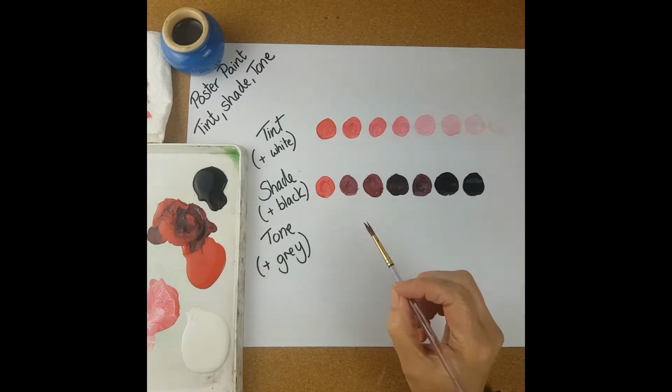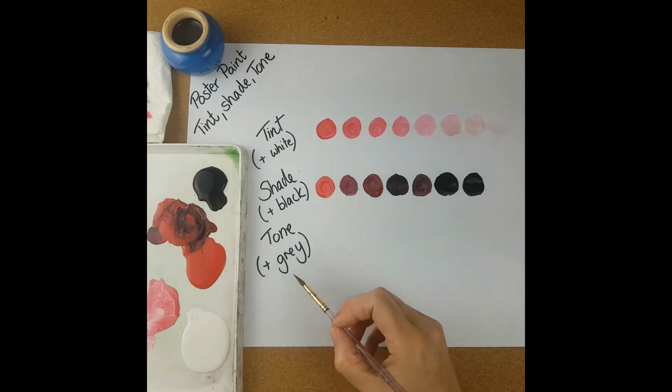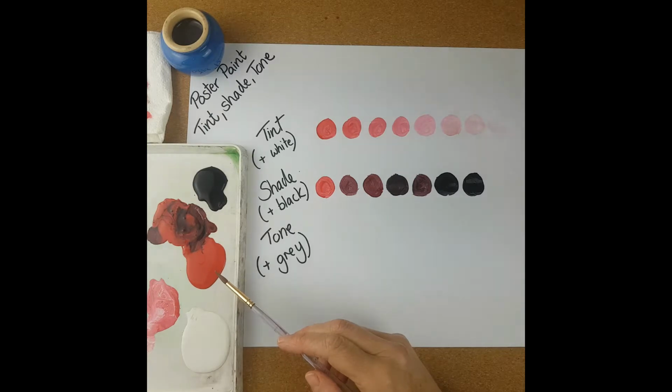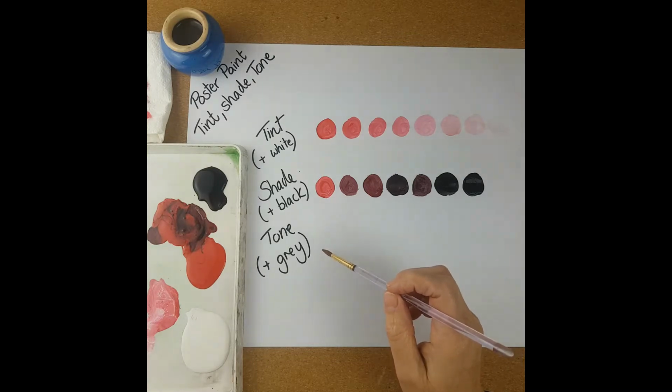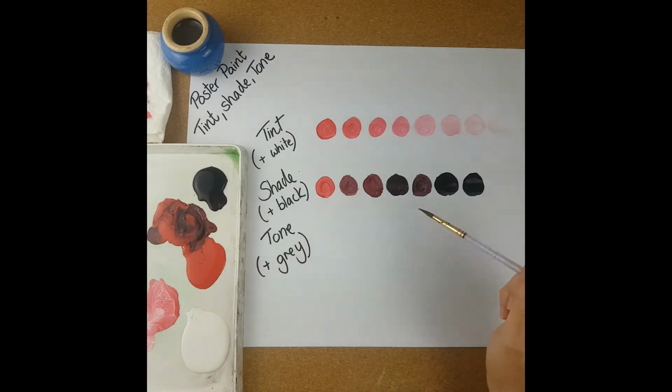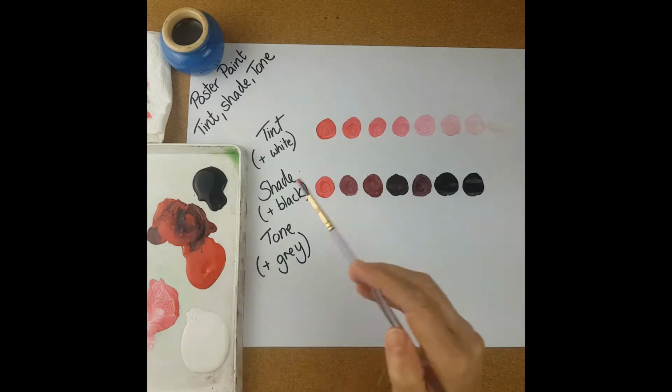I don't mind. Okay, so now we're going to do our third one, which is a tone. So we're still going to start with our red, but this time we're going to add grey. So in theory our colours shouldn't get lighter or darker because we're adding the same amount of white and black in our grey. This time our colour should just get more washed out, closer to grey. So I'm going to mix my grey and my red and show you what I think.